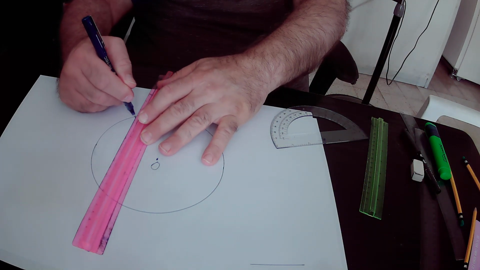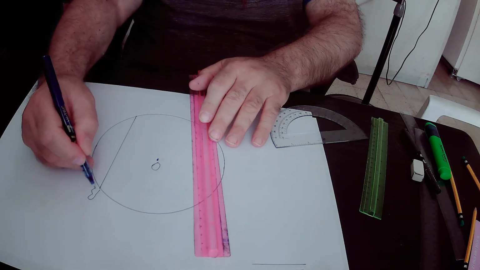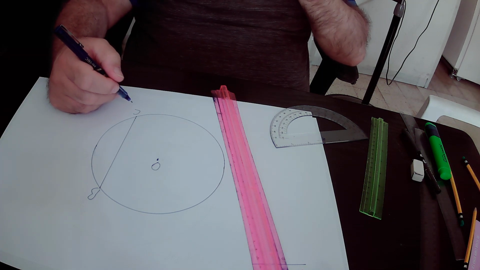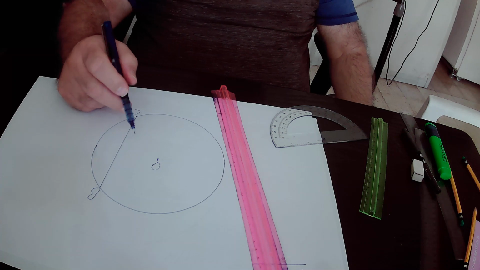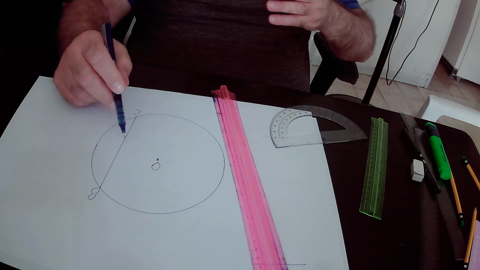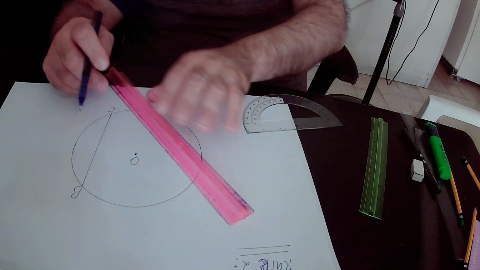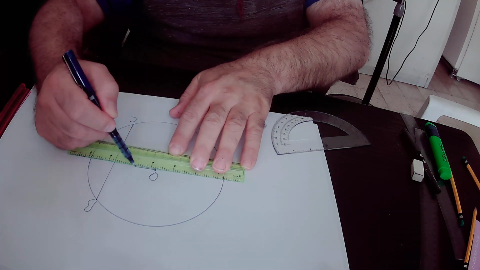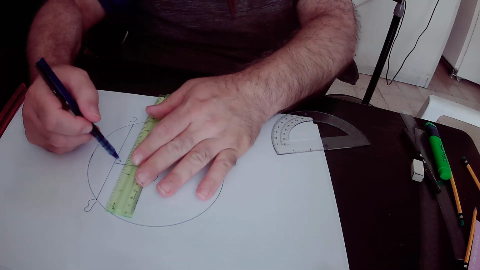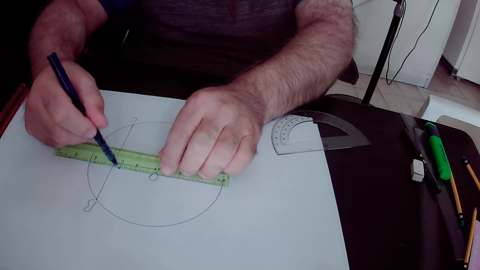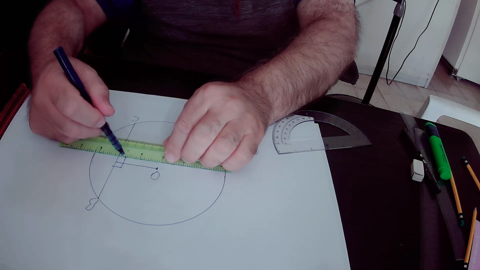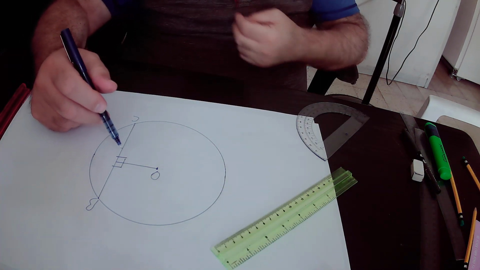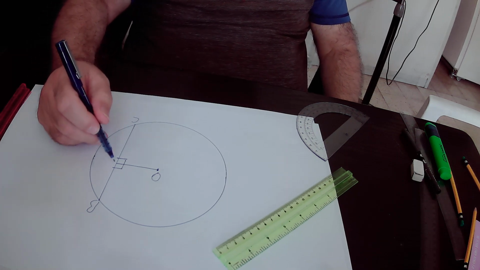Here chord BC could be any chord in the circle, and from the center of this circle, that is to say from point O, we will draw a perpendicular on chord BC. This angle equals 90 degrees, and this angle will also equal 90 degrees according to our construction. We will define the touching point of the perpendicular from point O and BC as M.